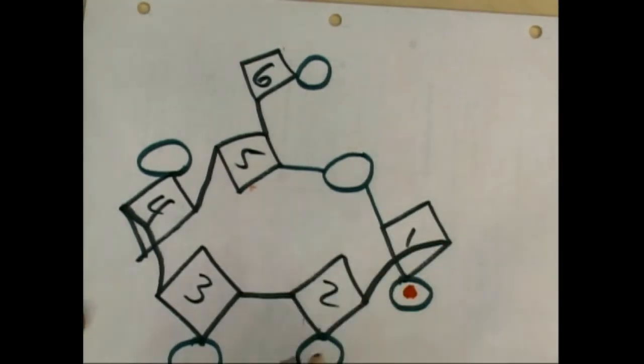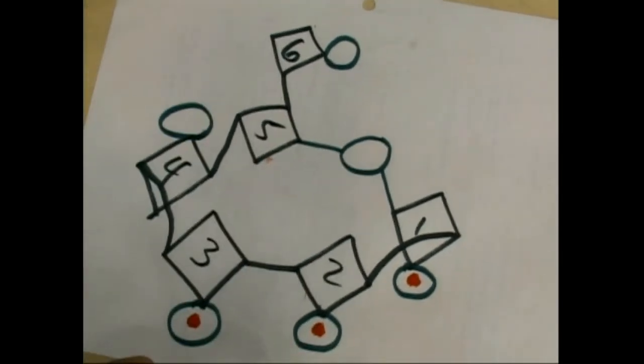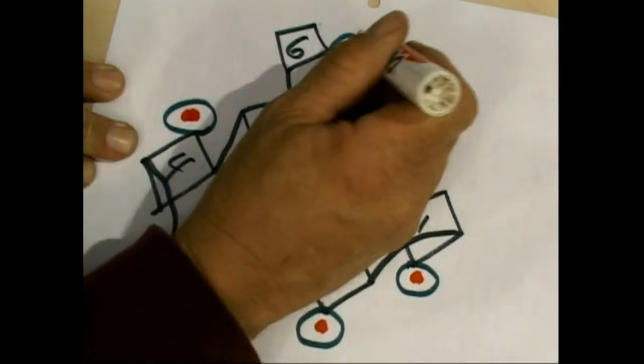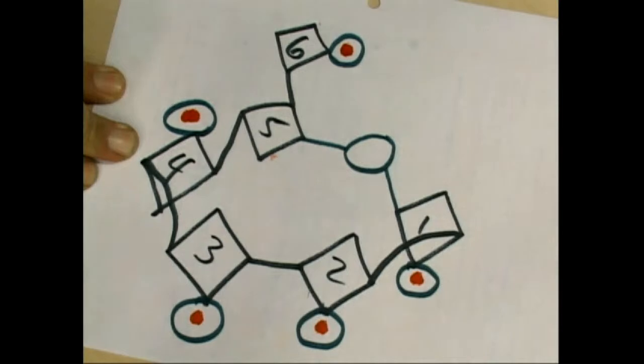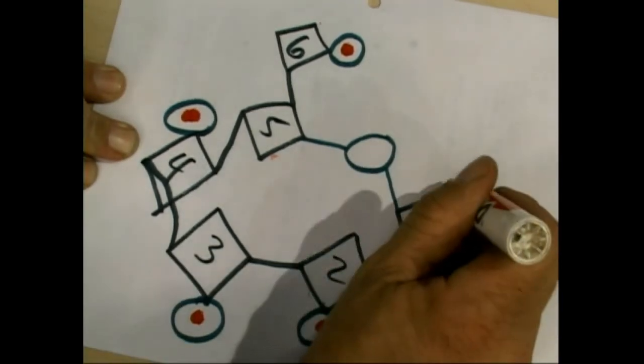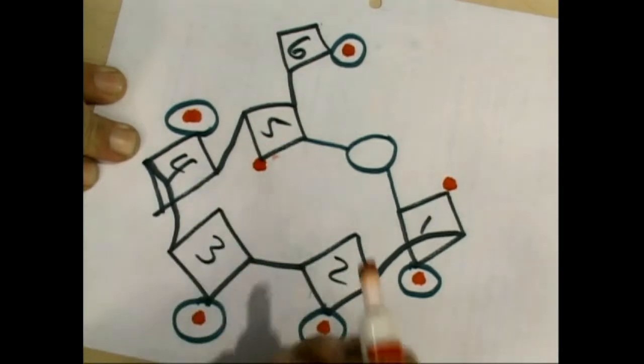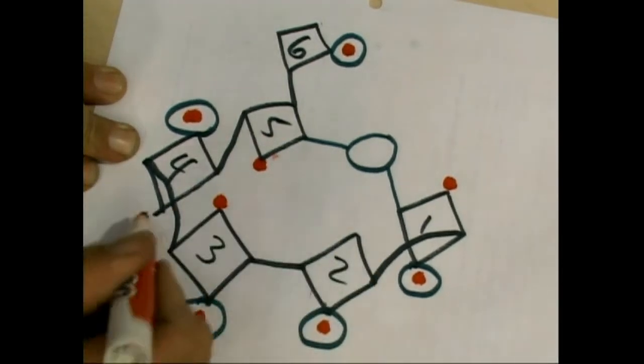So there's the H, H, OH. It's an OH. That's an OH. Go around and look. That gets an H. That's the one I forgot last time. So get that puppy. H.